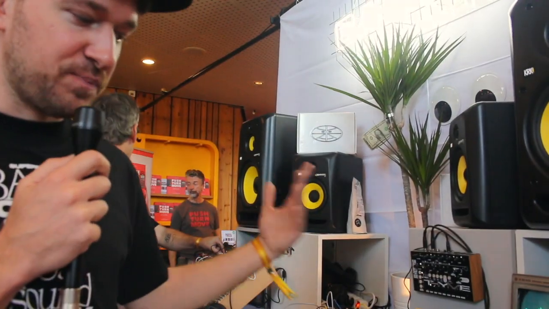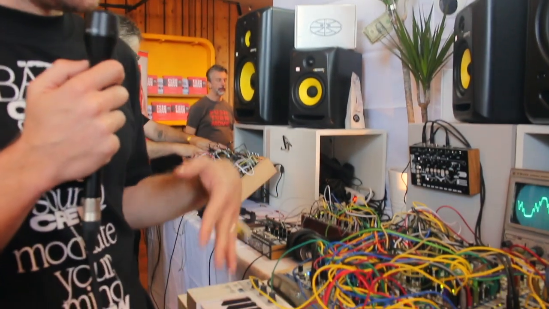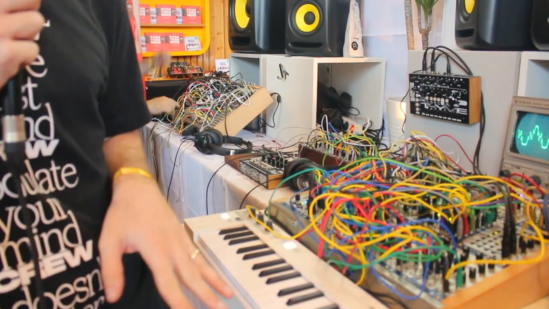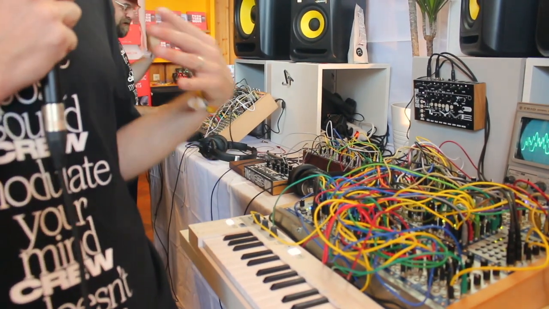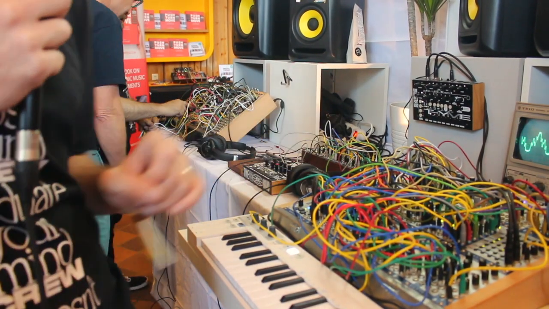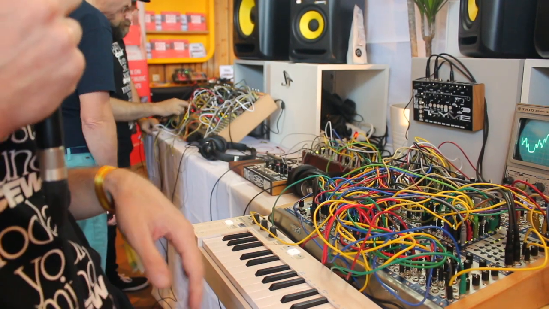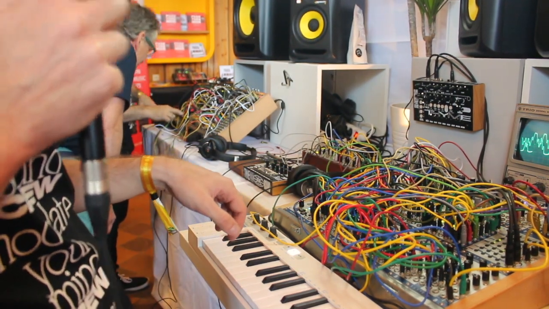So what I've built for this patch that you can hear is some polyphonic stuff, and with the keyboard here I can play like an additive polysynth. Each voice is a triangle wave, wave shaped with the new wave shaper. So I'll play a little bit.